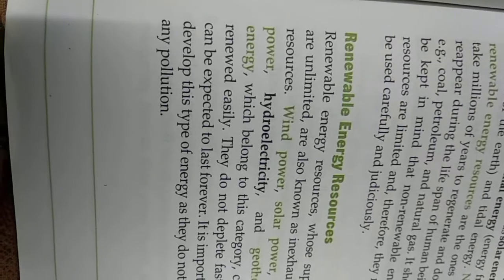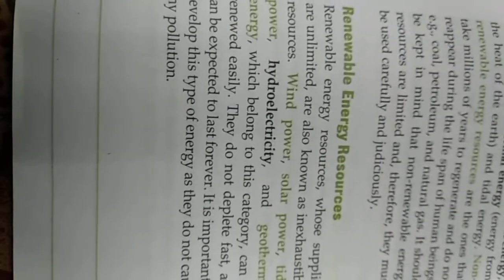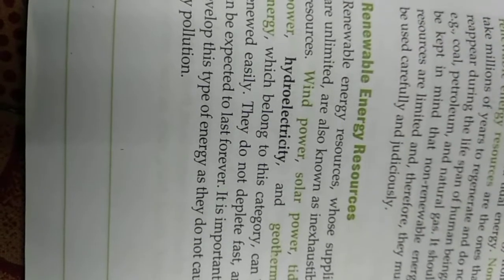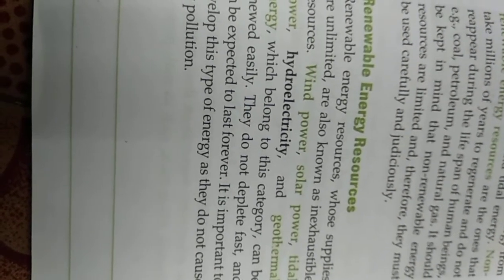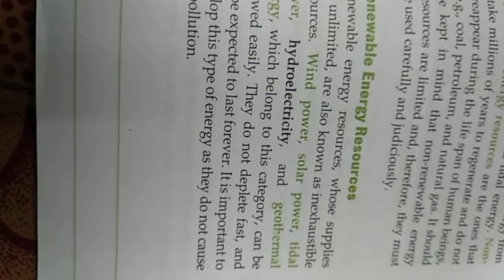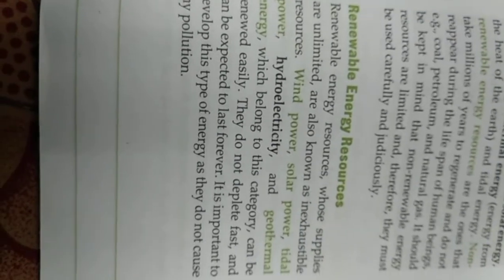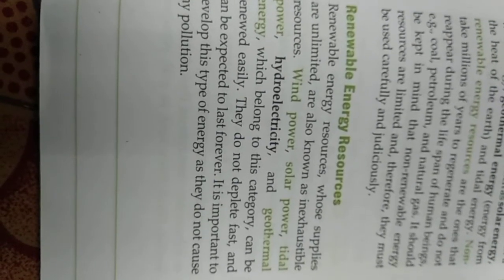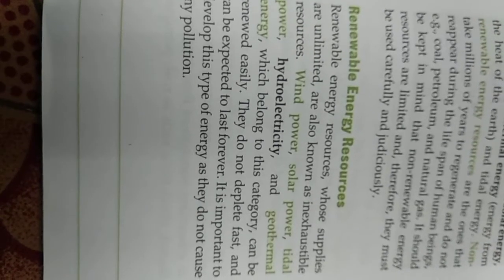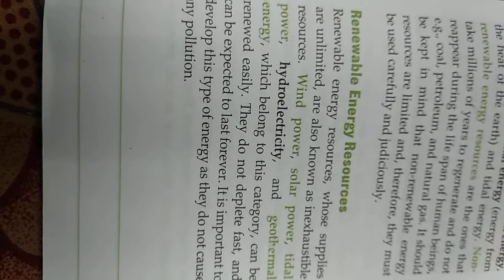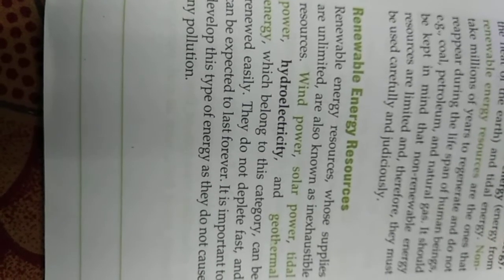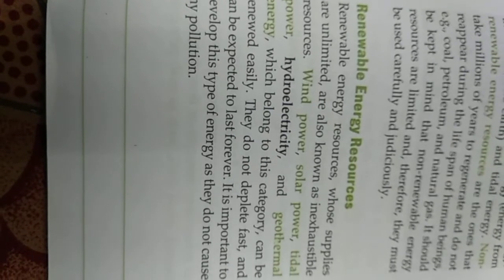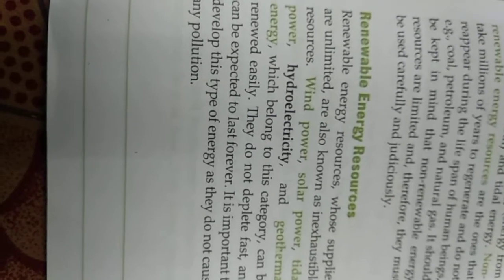Now renewable resources are resources which supply the ultimate, also known as inexhaustible resources, like wind power, solar power, tidal power, energy created due to tides in the seas. Hydroelectricity and geothermal energy belong to this category and can be renewed easily. They do not deplete fast and can be expected to last forever. We can get it for a long period. We can get it whenever we need.